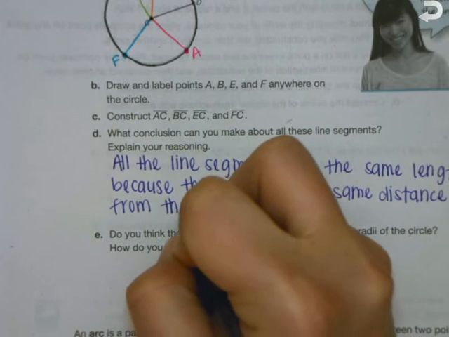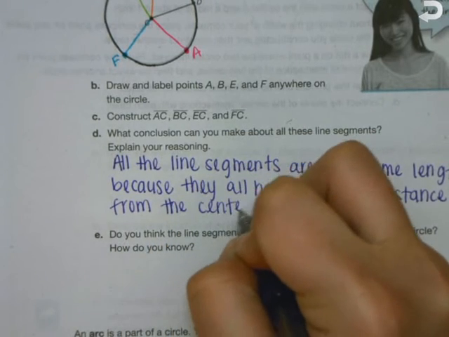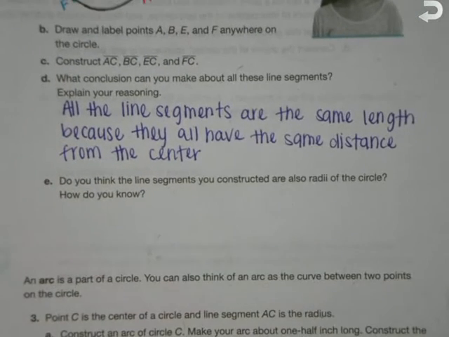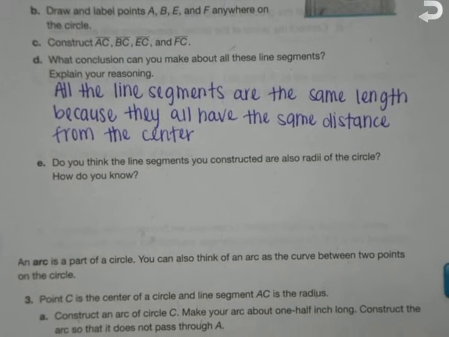Okay, what about part E, somebody different or a different group? Do you think the line segments you constructed are also radii of the circle? How do you know? Radii is plural for radius. Different group, so sorry, Brittany. Different group. Do you think that all of those segments are also a radius of the circle?